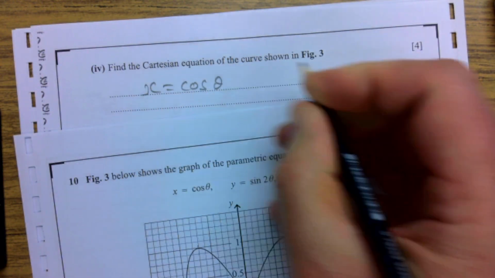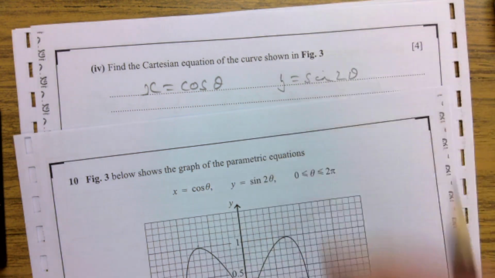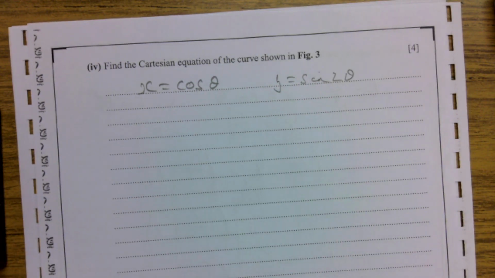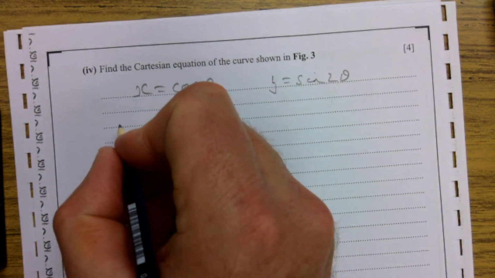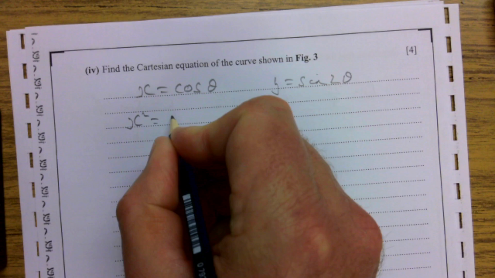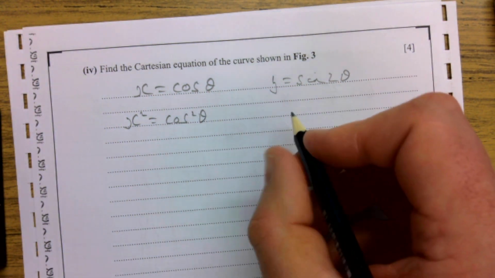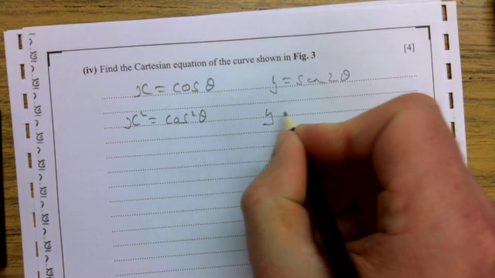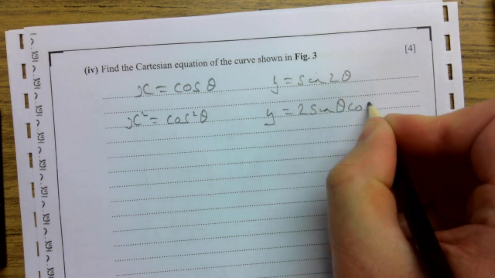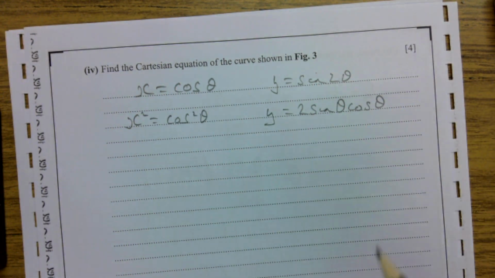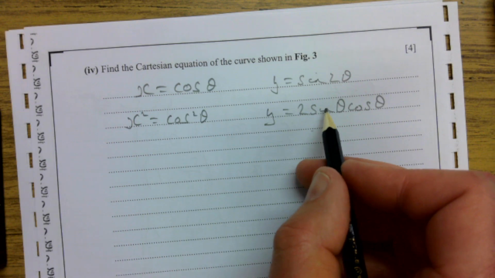x is cos theta, and y is sine 2 theta. Now quite often you square these and you get a cos squared and stuff like that, but with different ways of doing this one. So I'm going to go x squared is cos squared theta, and then for y, I'm going to write y first of all as 2 sine theta cos theta. And then you could sit and rearrange here for the cos squared theta, but don't quite get rid of it.